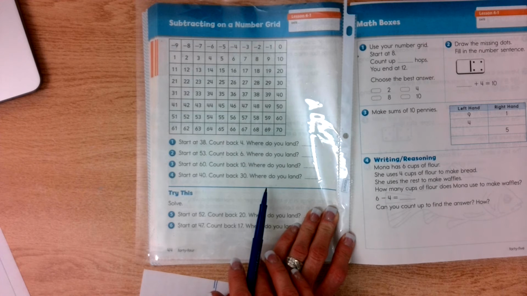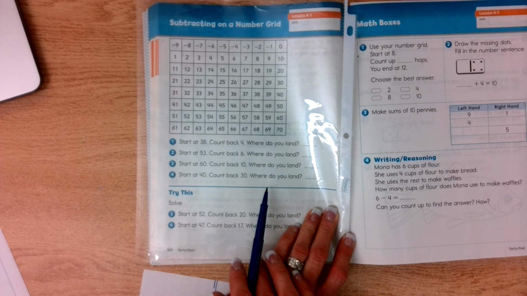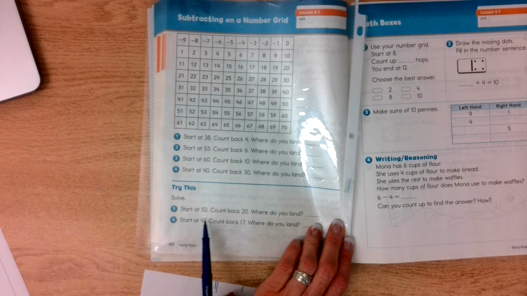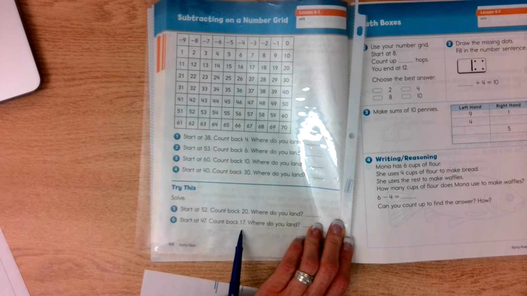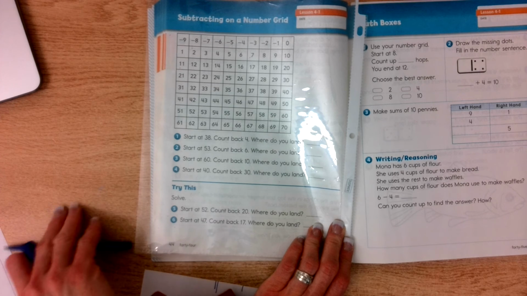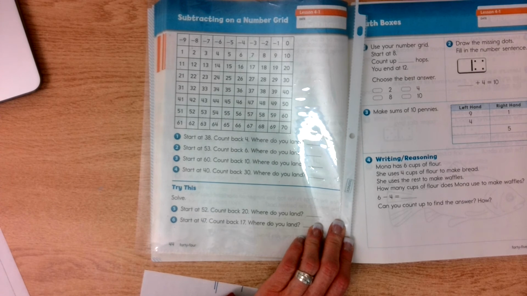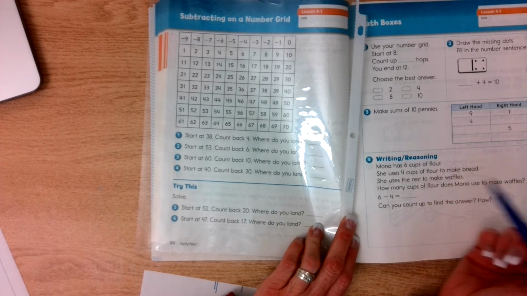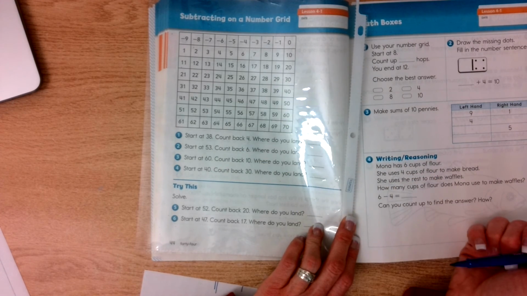Again, you can pause the video to figure out the answer and then start me back up again. Try this, solve. Start at 52, count back 20, where do you land? Start at 47, count back 17, where do you land? Again, this is subtracting on the number grid, so you're counting back.